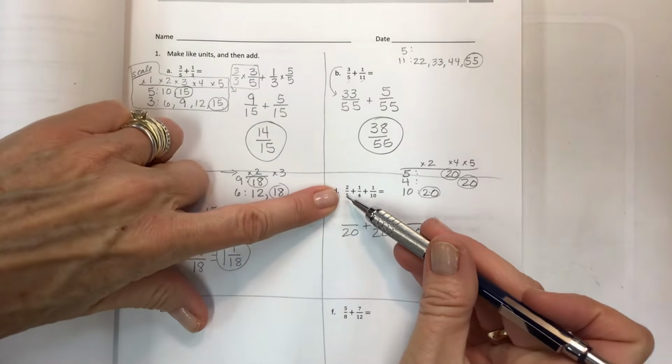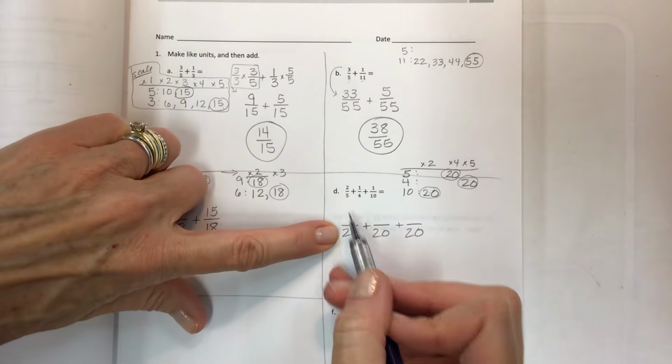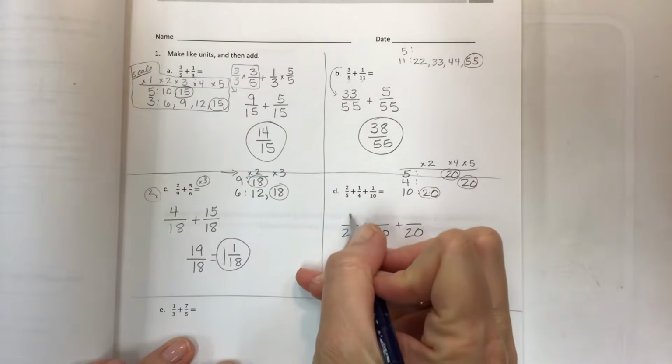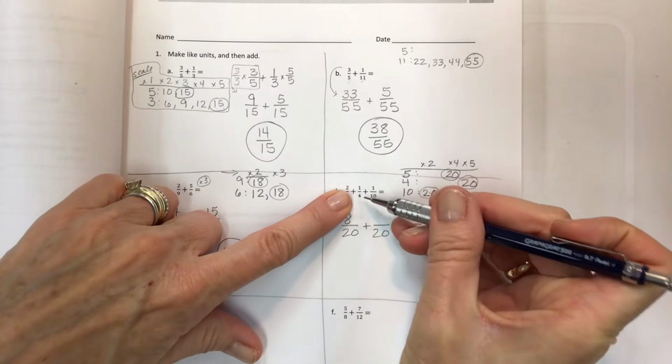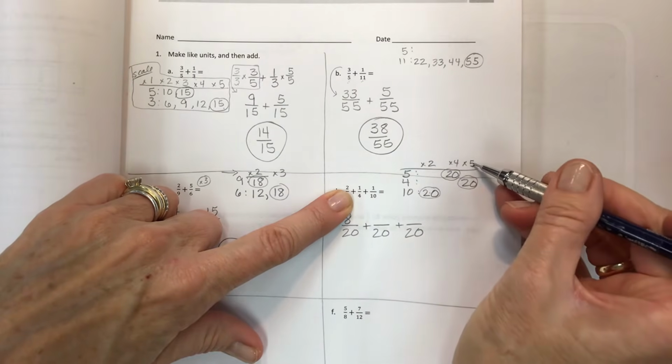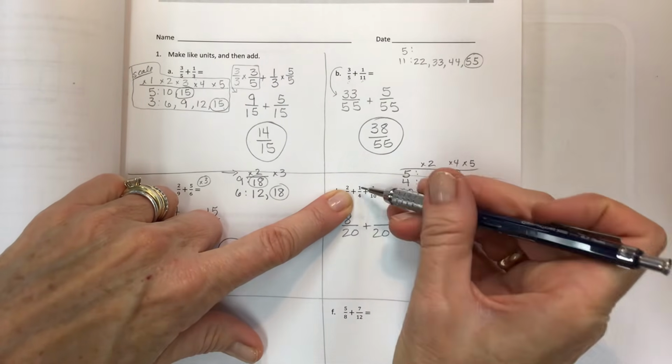So anyway, what is the scale factor from 5 to 20? 5 times what is 20? Well, it's 4. Use the 4 for the 2. 4 times 2 is 8. How do I get from 4 to 20? Well, from 4 to 20, that's times 5. Therefore, 5 is my scale factor.